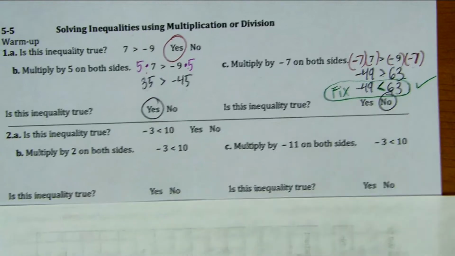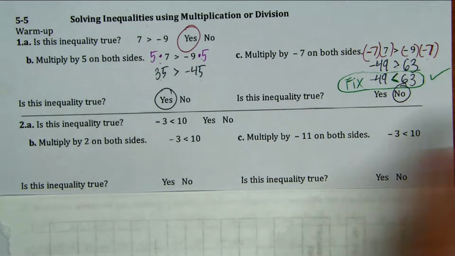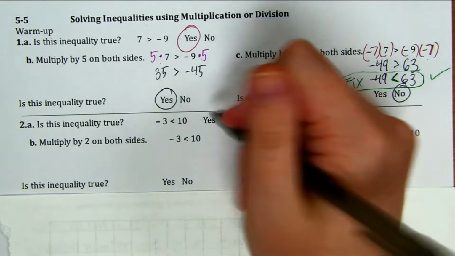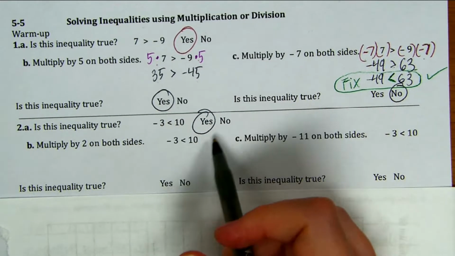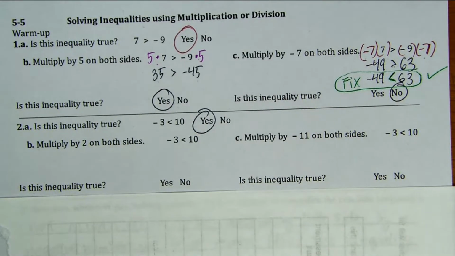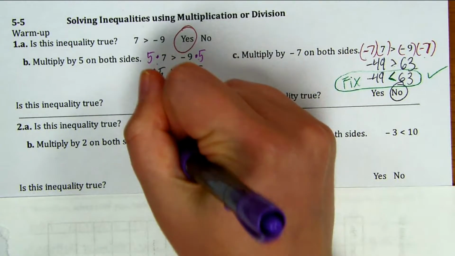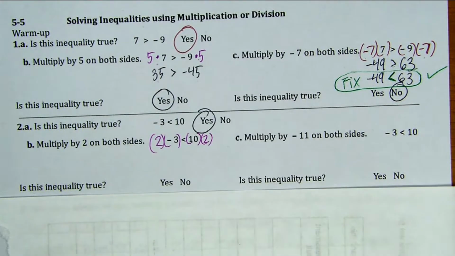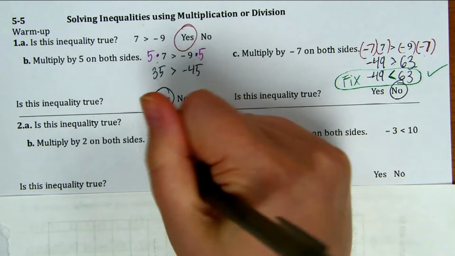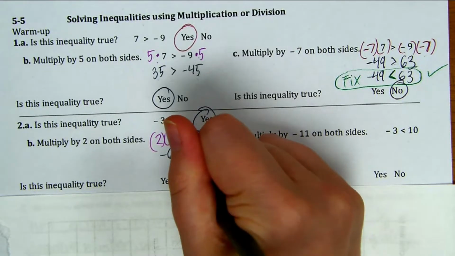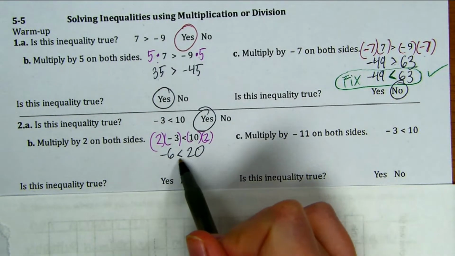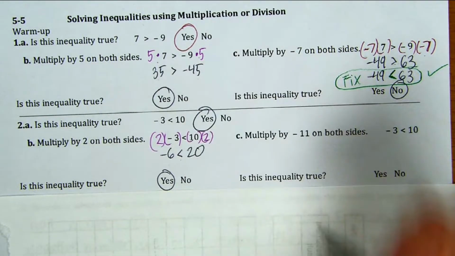Let's see if this happens again with a different inequality. So here we have negative 3 is less than 10. That's a true inequality. Negative 3 is smaller than a positive number. Let's try multiplying both sides by 2. So I multiply the left side by 2, and I multiply the right side by 2. Well, 2 times negative 3 is negative 6. We bring down the inequality sign, and 10 times 2 is 20. Is negative 6 less than 20? Yeah, that's true. So that works.